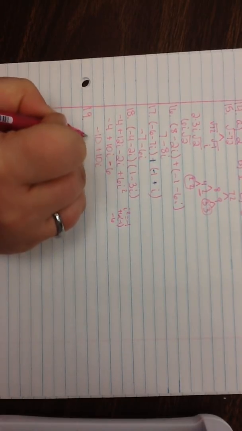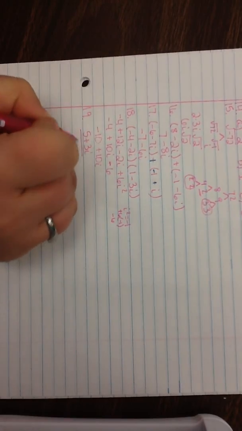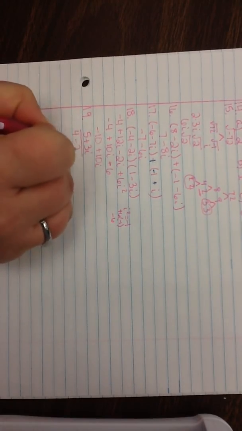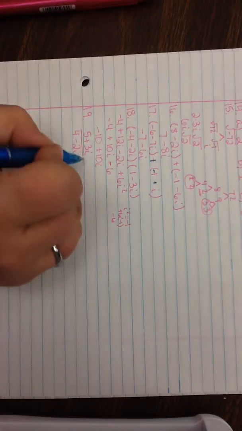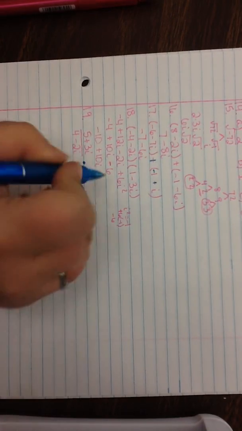Okay, 19, where we have to divide. This is going to cause a lot of work. Okay, 4 minus 2i. So on this one, we have to multiply by the conjugate of our denominator. So we look in front of the i term and change the sign.